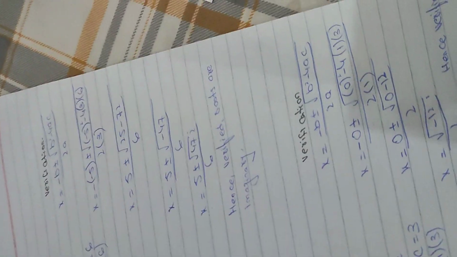So this was question 1 of exercise 20.1. You can see I have solved all parts of question number 1. In the next class I will solve question number 2 inshallah.